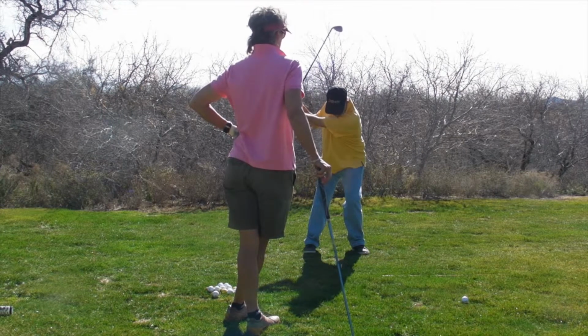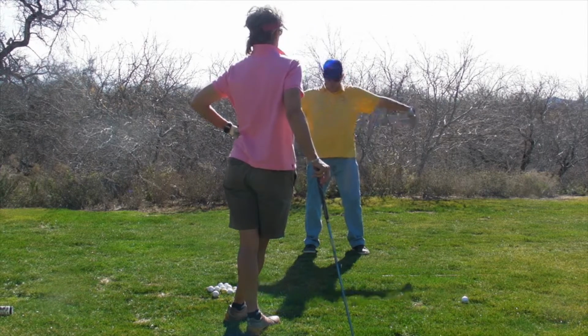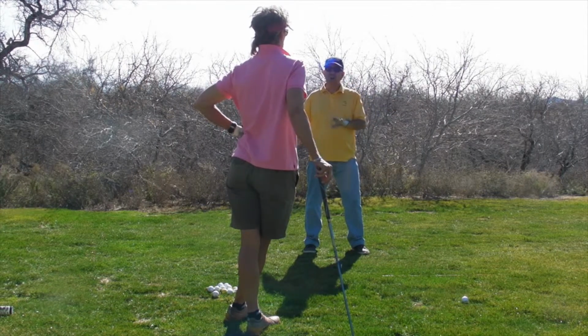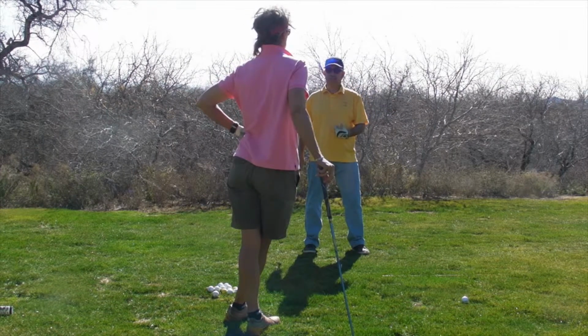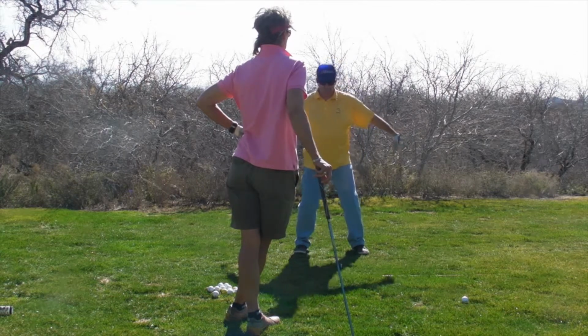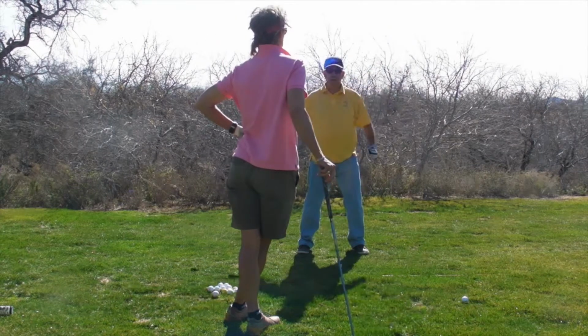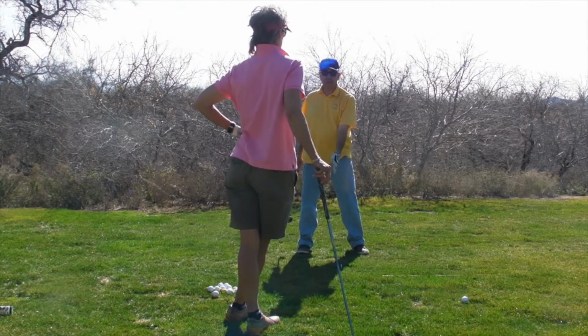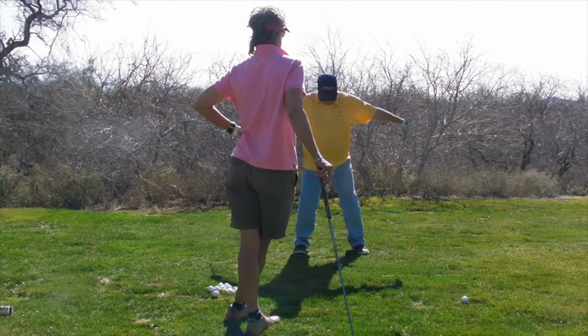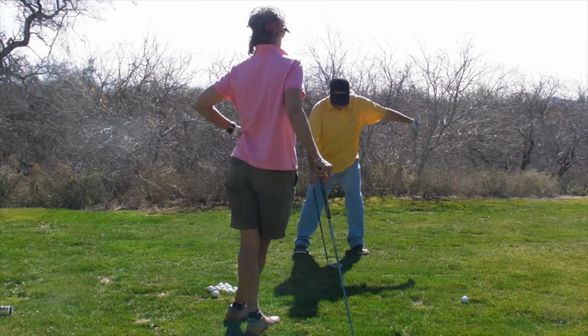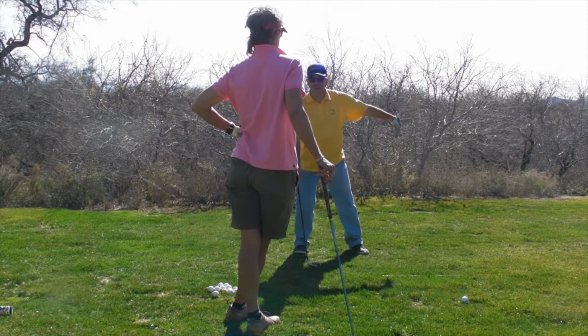Your arc, the low point of your arc, will follow the center of your mass. If I move my mass here, think of the swing arc as a giant hula hoop, and where the hula hoop is touching the ground is the lowest point. If I get back here, my hula hoop just slid, my low point went all the way back here.